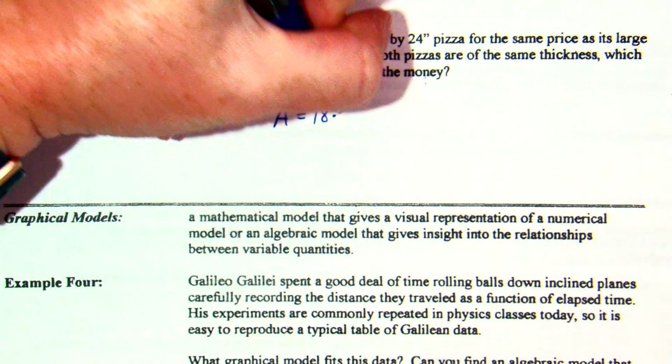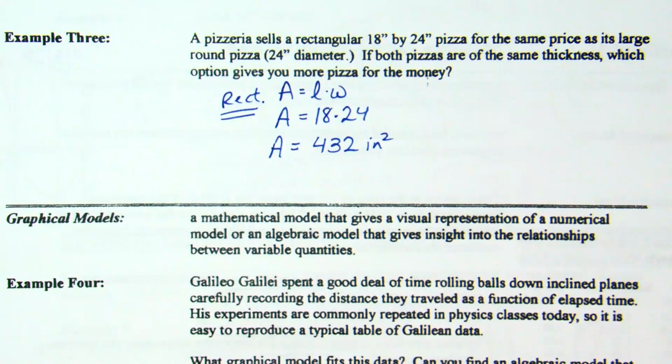Area, square inches. Now, let's double check real quick. Did they give us inches on both? Yeah, we need to compare apples to apples, not apples to oranges, right? So you want to make sure you're all in the same unit. Okay. We also have a round pizza. What's the area formula I need now?